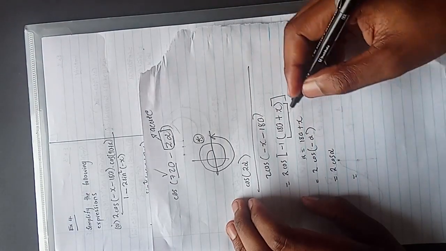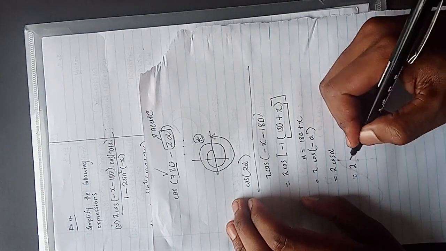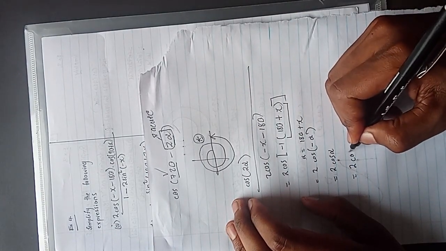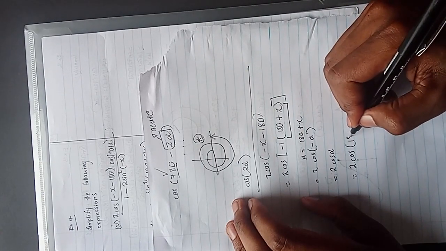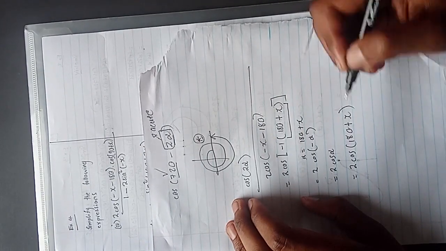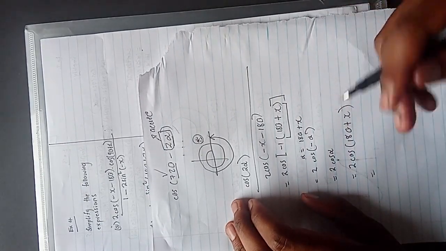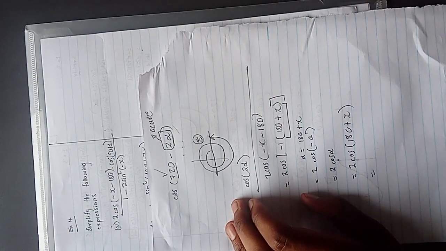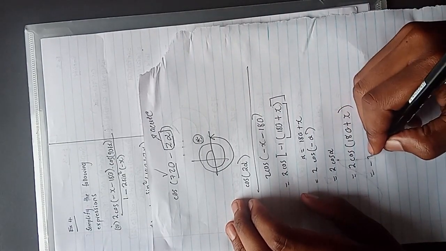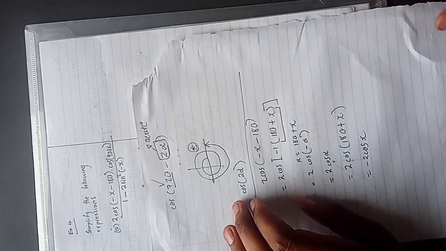If I substitute my 180 plus x back, I'll have 2 cos(180° + x). I know this thing, it is in quadrant 3, which means it will be negative cos x.